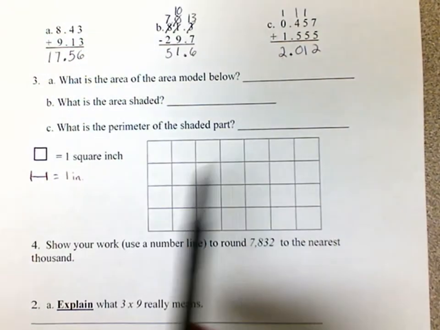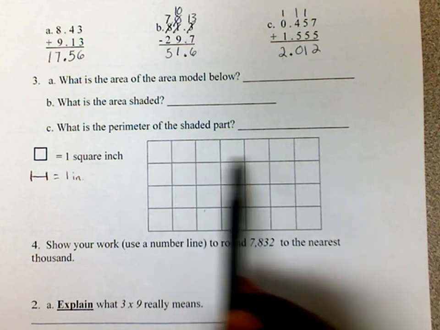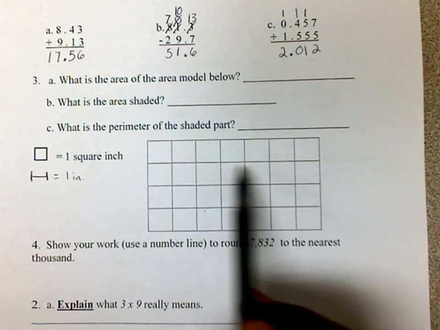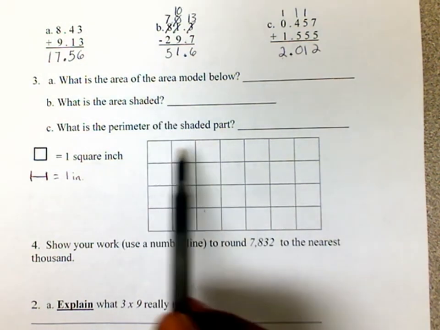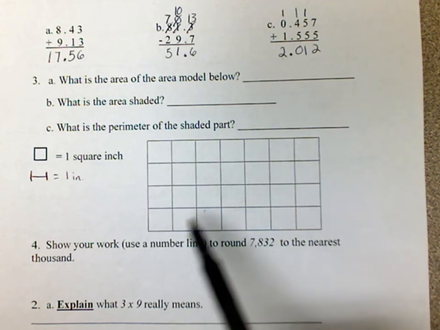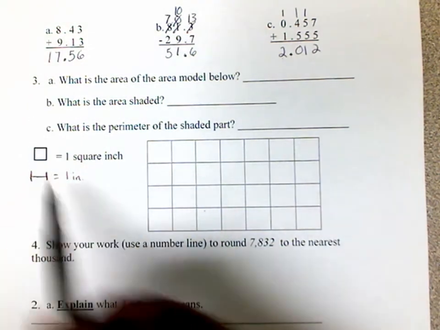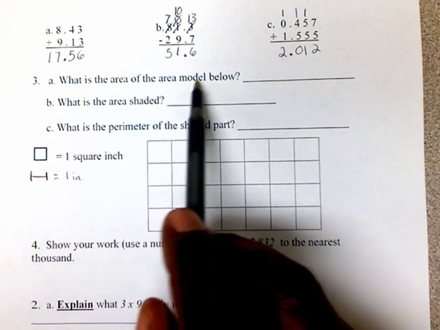So when you understand that an area model is basically a blueprint or a diagram that has the squares already drawn, and you understand that area is the amount of space covered, and you understand perimeter is the distance around something, you can answer all 3 of these questions. For example, what is the area of the area model below?